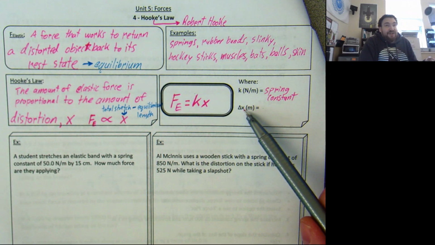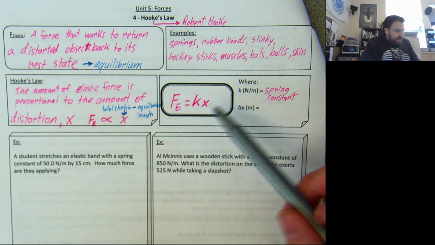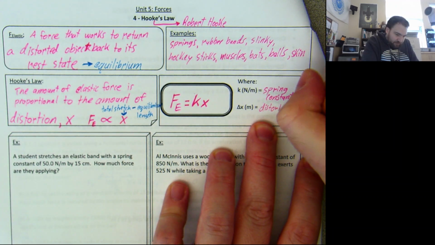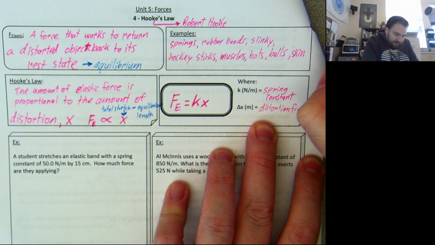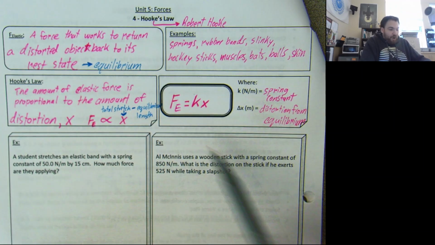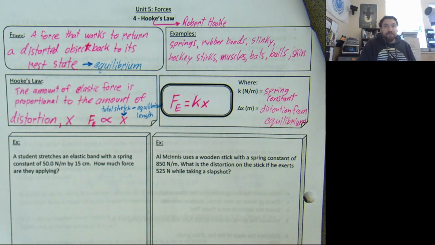Here we've got it written as delta X. You almost never see it written as delta X. It's just always written as X. X is the distortion from equilibrium, which I wrote down here before as total stretch minus the equilibrium length.